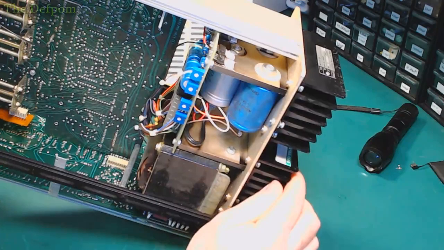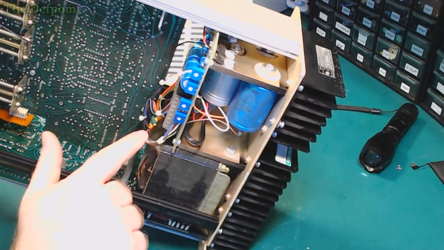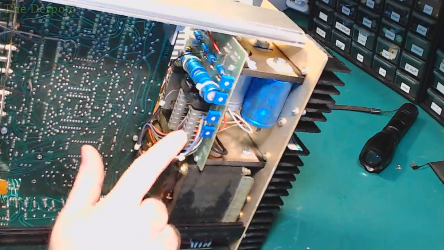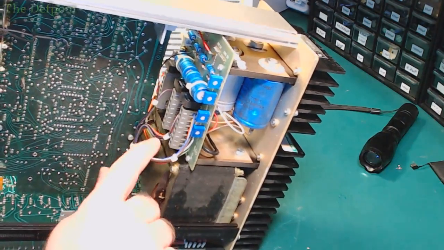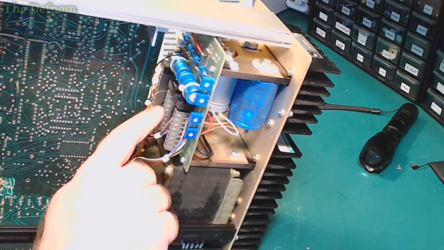Can't see anything obvious. That's the AC inputs on the transformer, is onto that block there. So those are more ACs from the transformer.